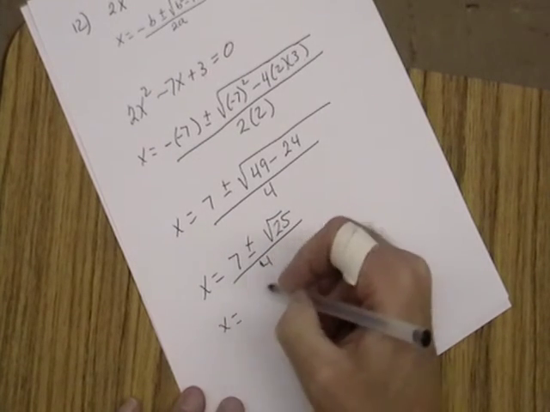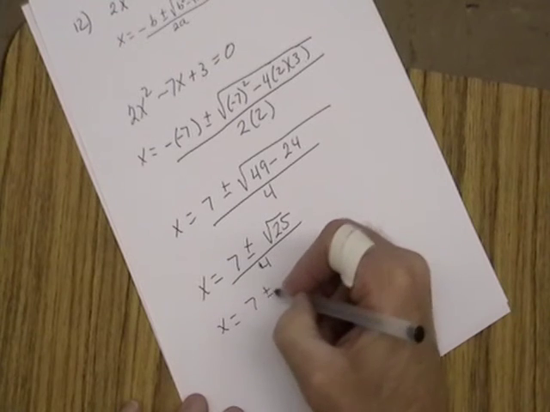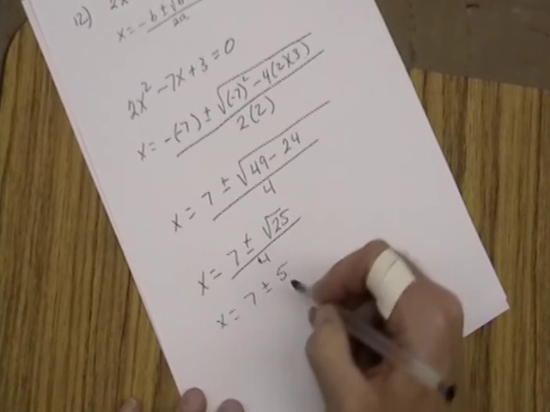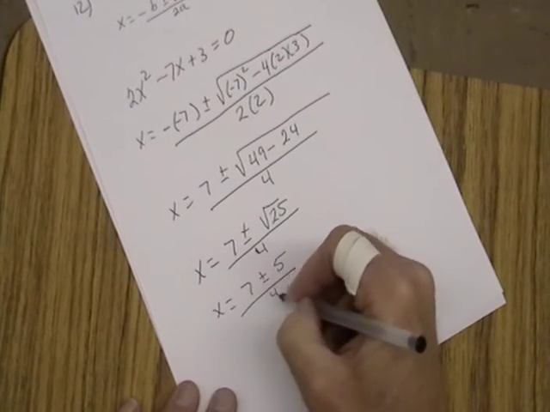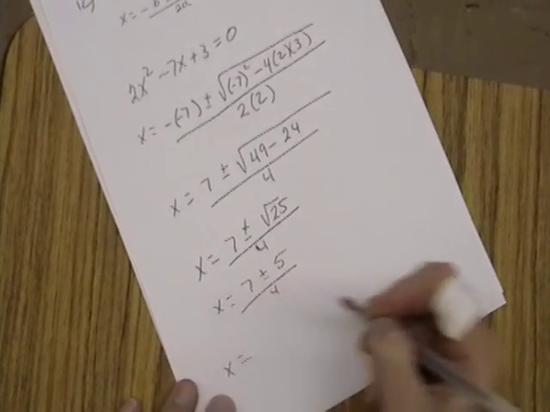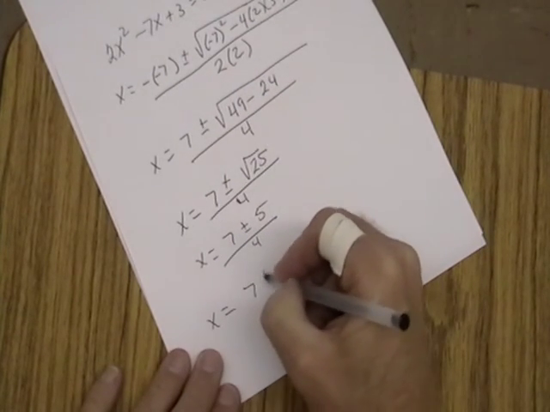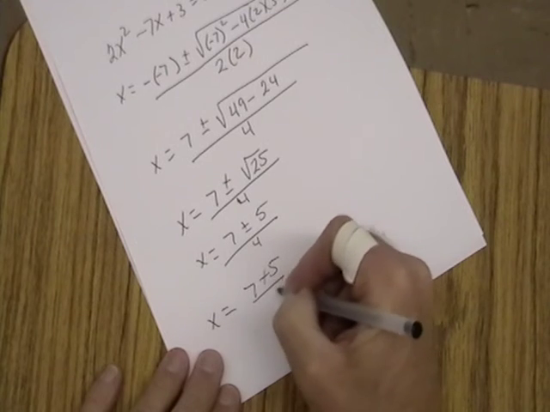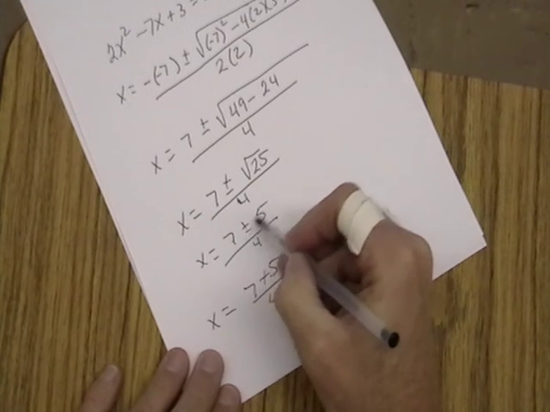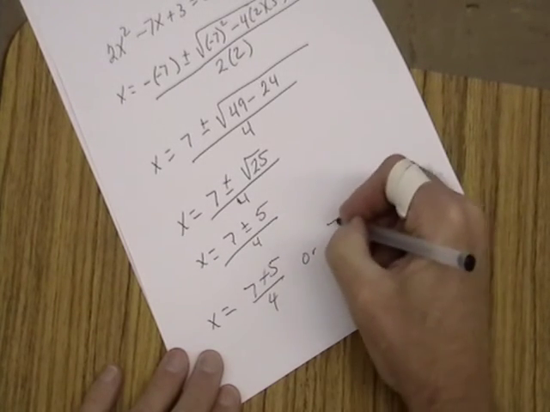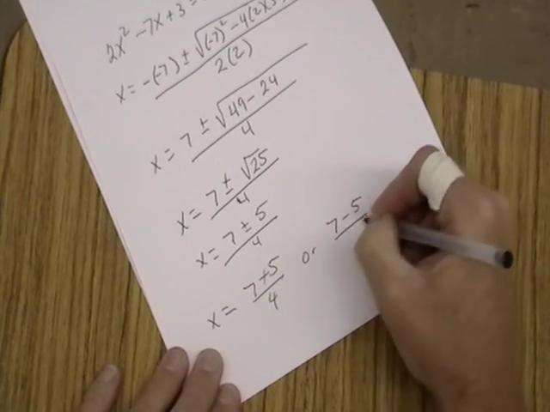So x equals 7 plus or minus 5. Square root of 25 is 5. All over 4. So x equals 2 possibilities. It's either 7 plus 5 over 4, or it's 7 minus 5 all over 4.